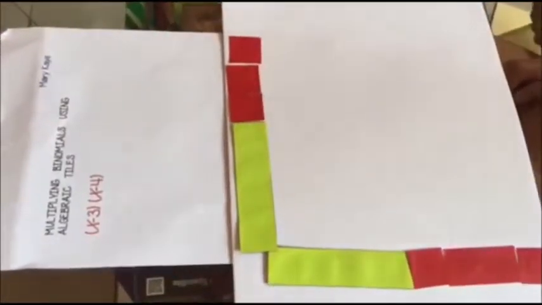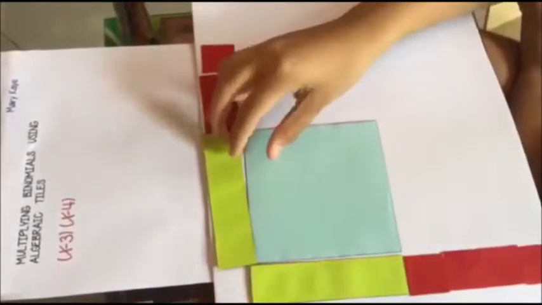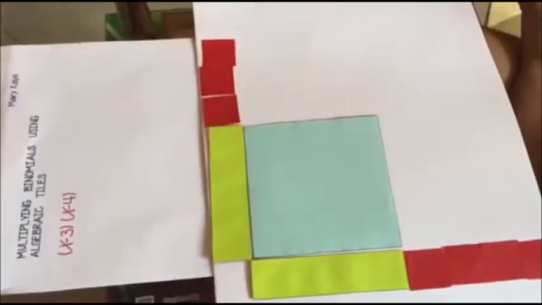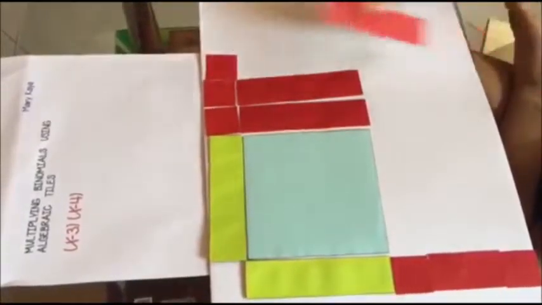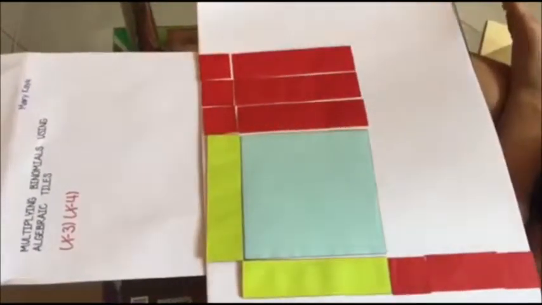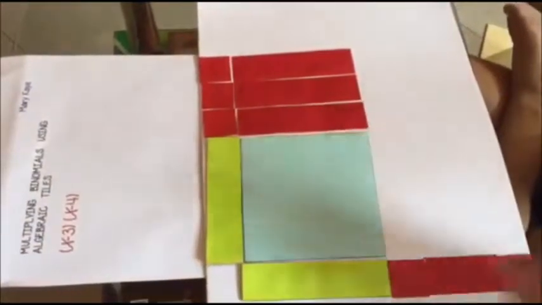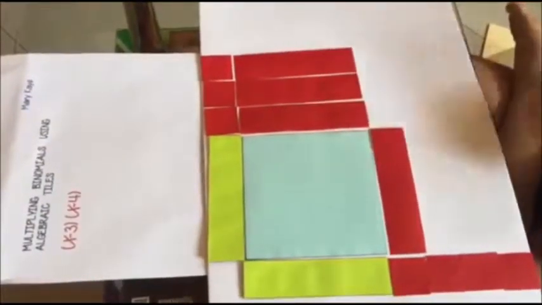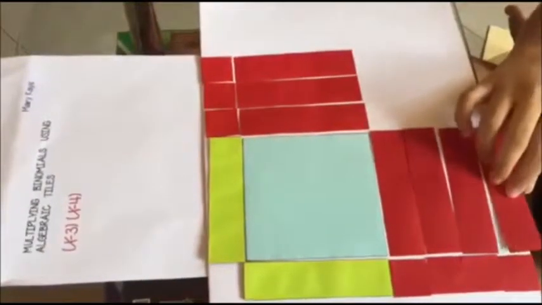Then after that, we are going to proceed to multiplication. X times x is equal to x squared. X times negative 1 is equal to negative x. Negative x, negative x. Then, we are going to multiply x to negative 1. This is equal to negative x, negative x, negative x, and another negative x.